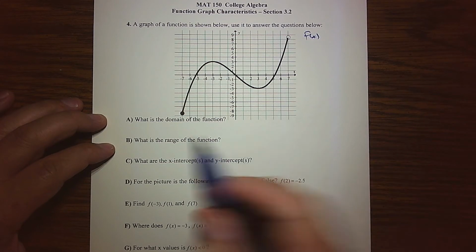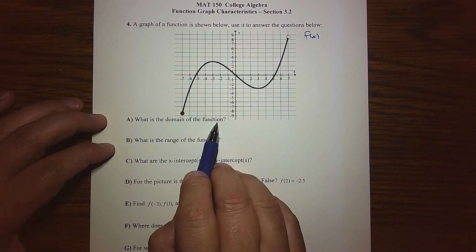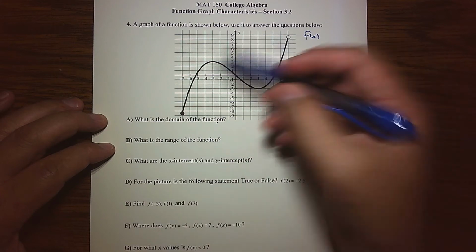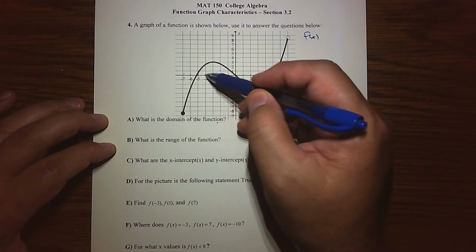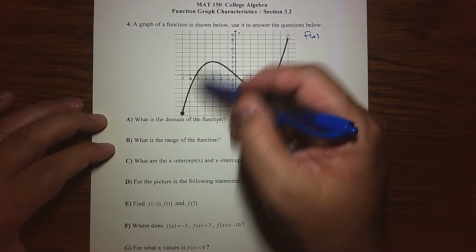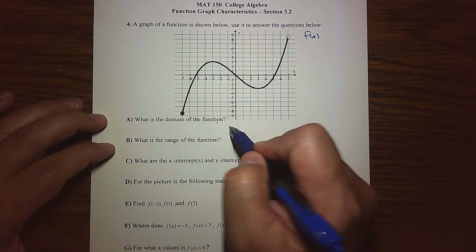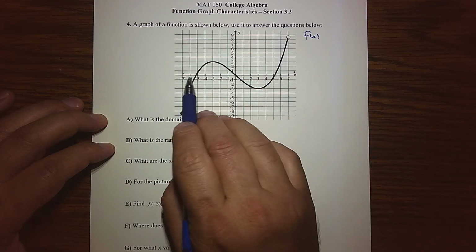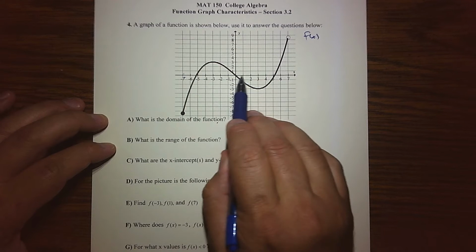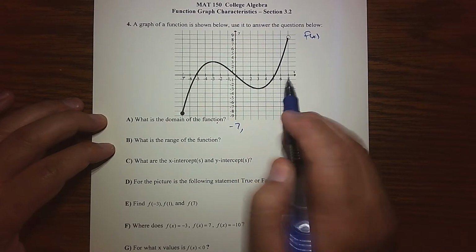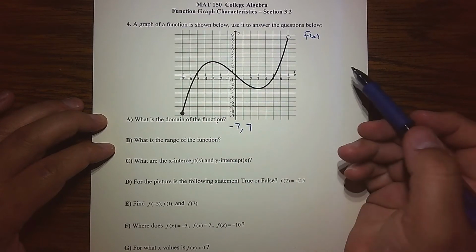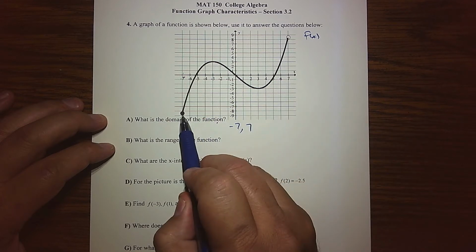Okay, and the first thing they're asking for is what is the domain of the function. So again, we're looking along the x-axis, right, and which values of x have y values associated with them. And we can see the graph pretty much starts at -7, and it has outputs all the way up to about +7. But what's different about the endpoints is that at this one, the endpoint is included.